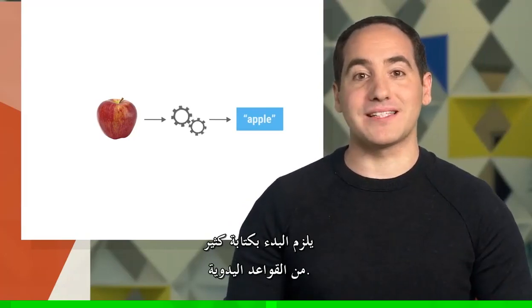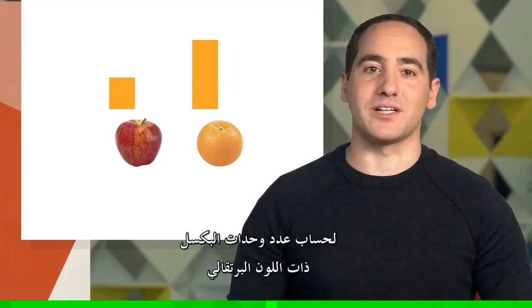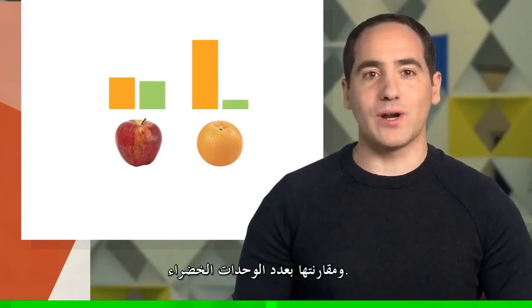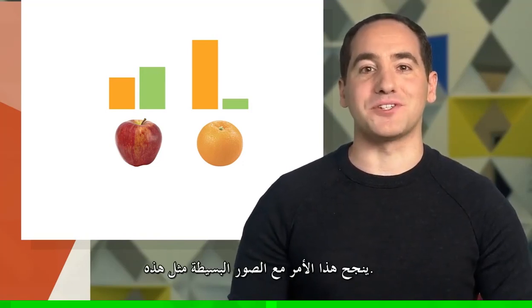You'd have to start by writing lots of manual rules. For example, you could write code to count how many orange pixels there are and compare that to the number of green ones. The ratio should give you a hint about the type of fruit. That works fine for simple images like these.